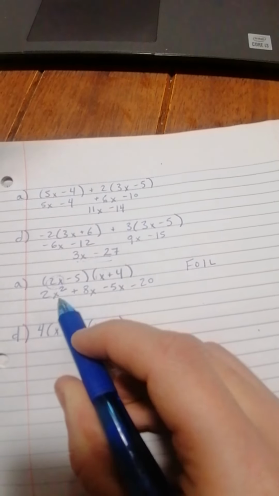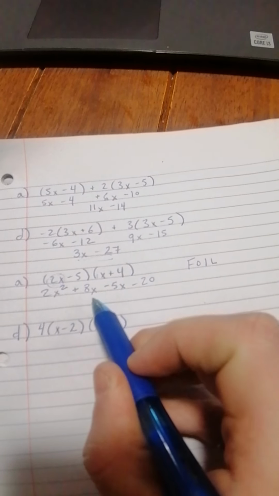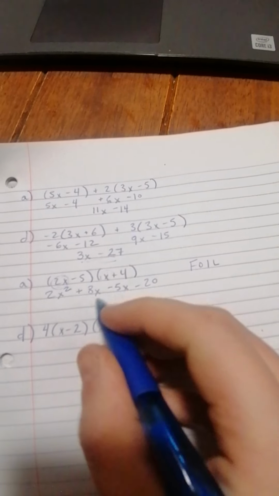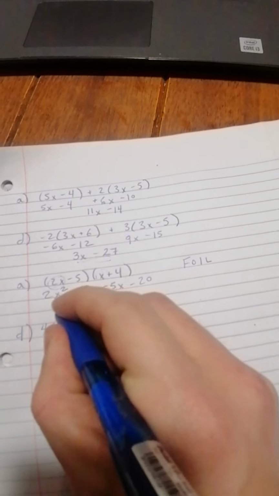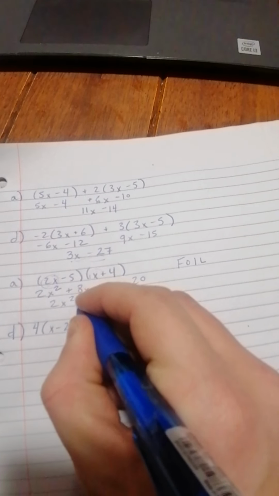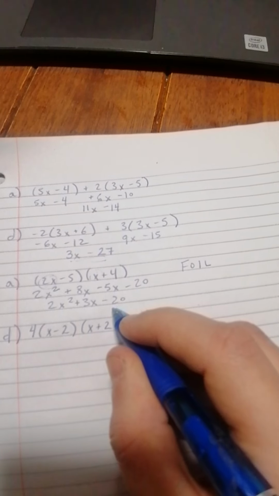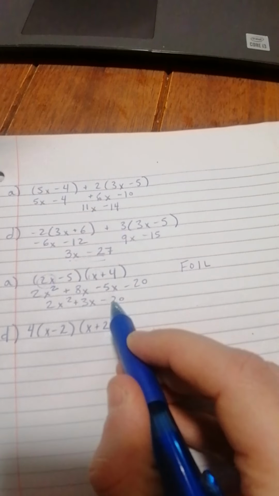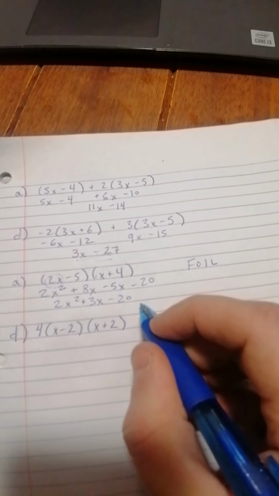Perfect. So x squared, we cannot add to anything, but we can add 8x and -5x to make 3x. So 2x squared plus 3x minus 20. And that's as simplified as it can be. This was FOILed, and this is simplified. You can't break that down any further, but that's your answer.